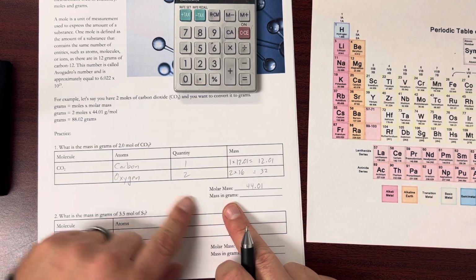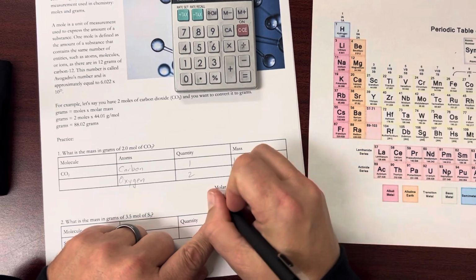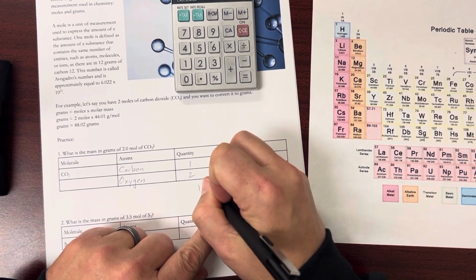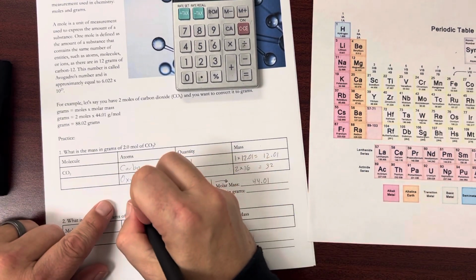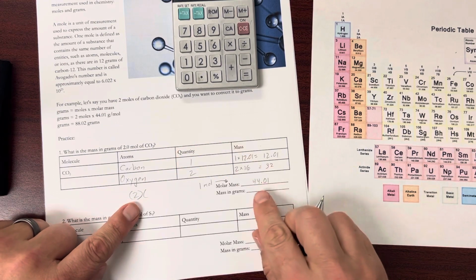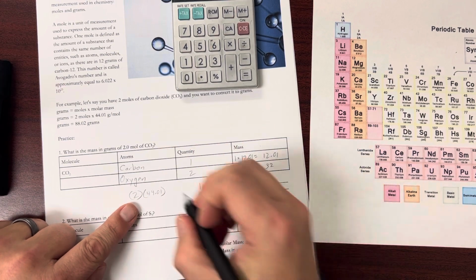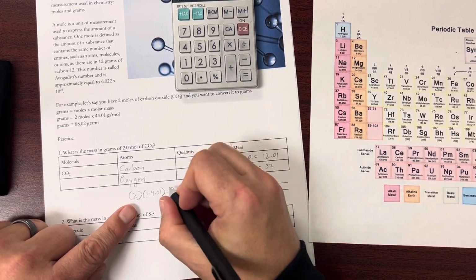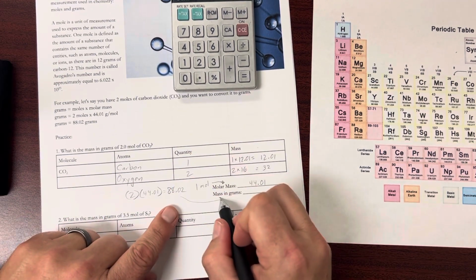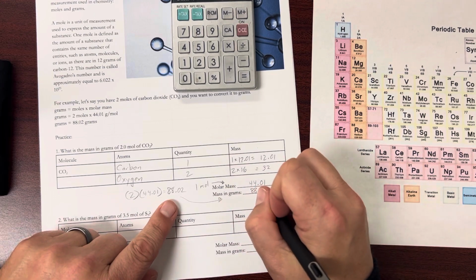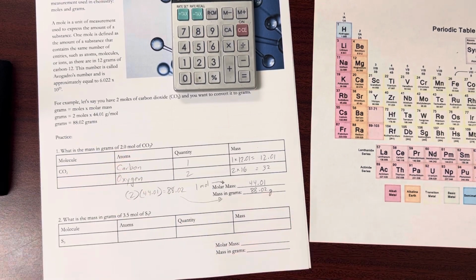Now, for the mass in grams, I have to figure out how many moles I have. This is 1 mole right here. So 1 mole, that's this number. But it's asking for 2. So I'm going to take 2 moles times this number, 44.01, equals, and if I do that calculation, it's 88.02. Well, that's my number here. 88.02 grams in 2 moles of CO2.